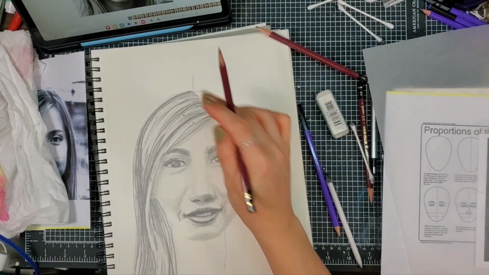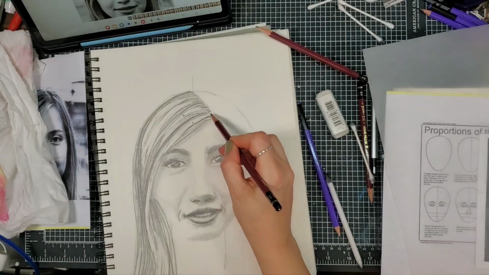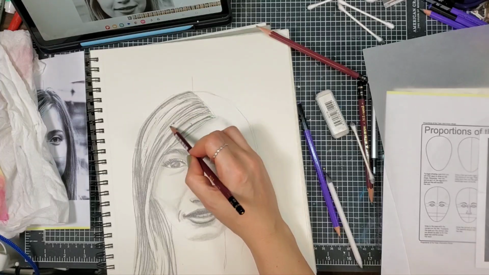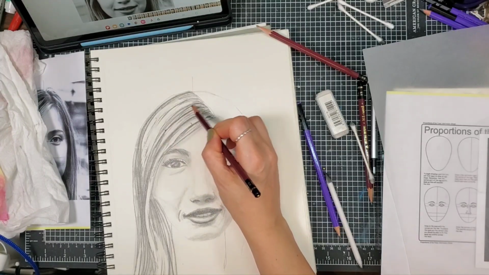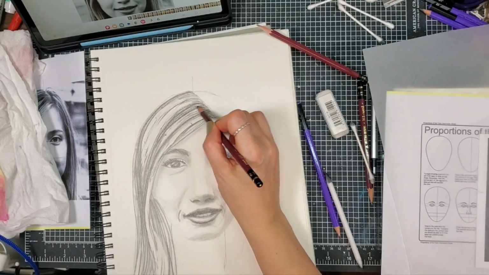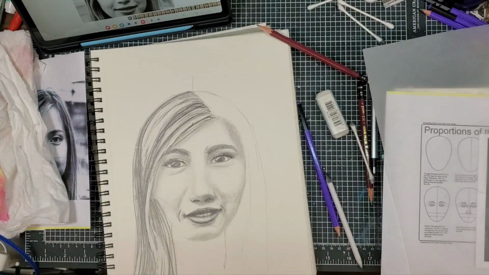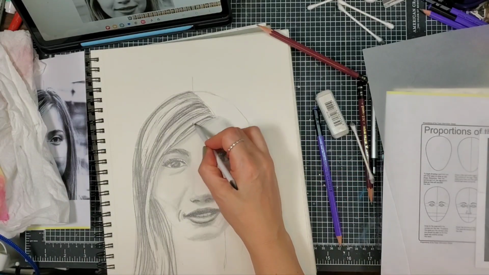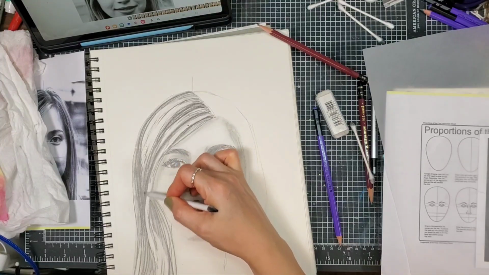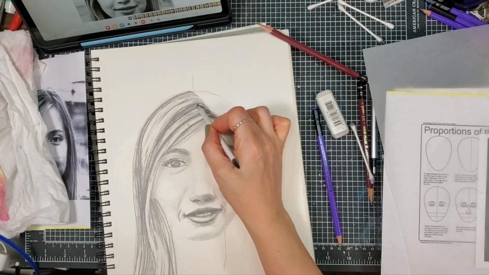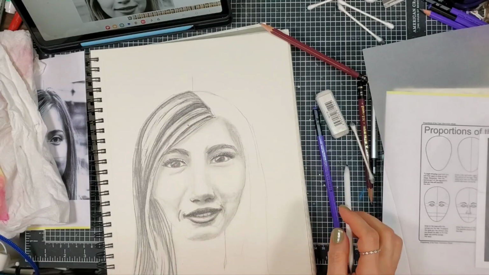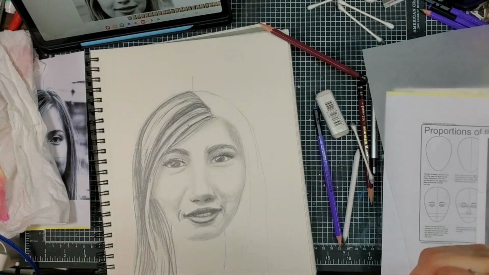And that's where it's really going to start to show, because there's a lot of... okay, you can really see the hair start to take shape when you start putting in all of those different tones.